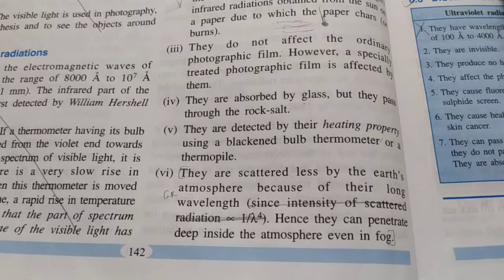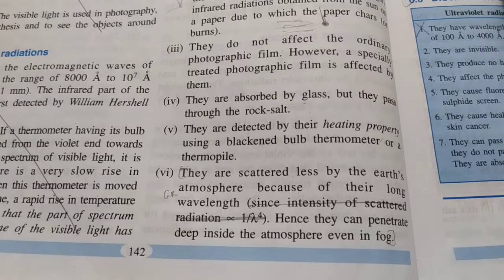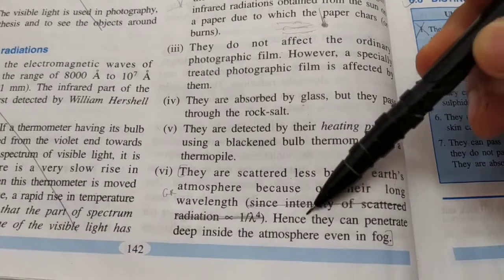So red light is scattered the least. That is why the sky is never red. Only when the sun is setting, it appears to be red at the horizon, and there is a reason for it, which we'll study shortly. But it's very clear that red, infrared, which have a very large wavelength comparatively, are scattered the least, so they can penetrate deep inside the atmosphere even in a fog.